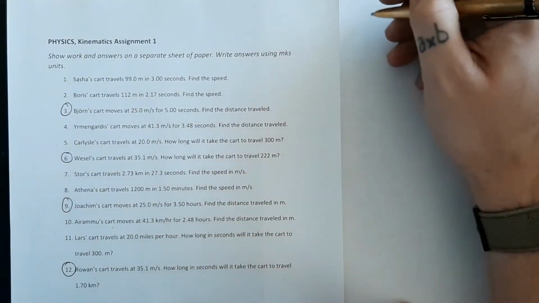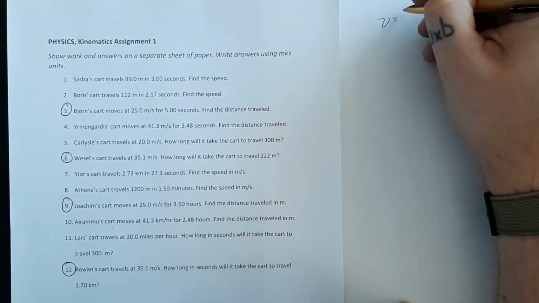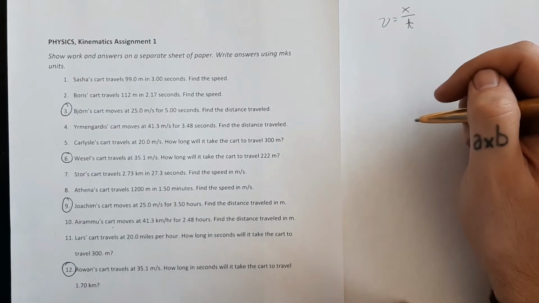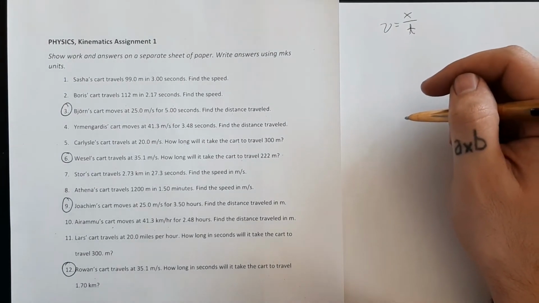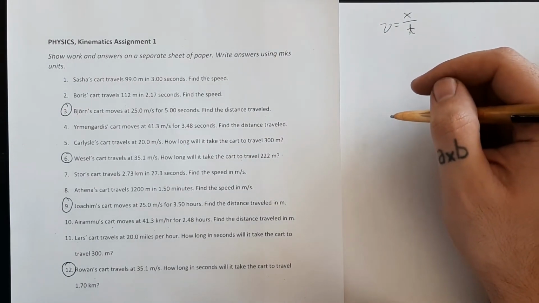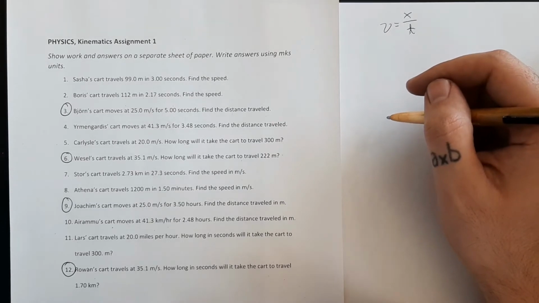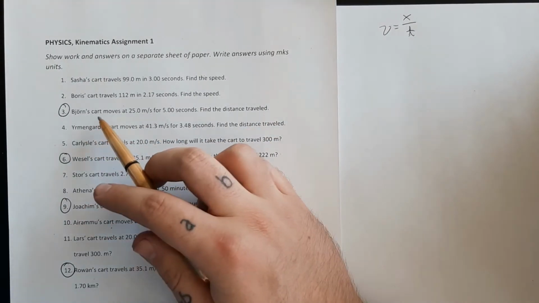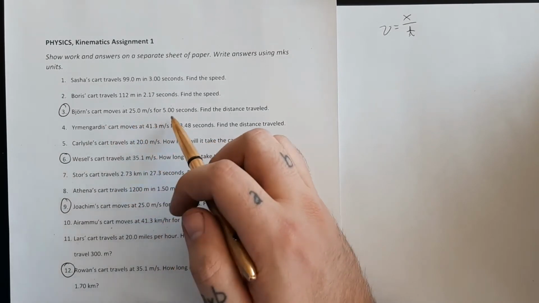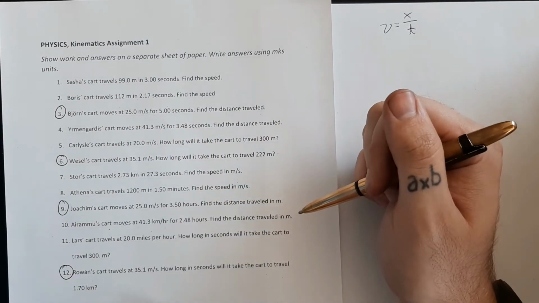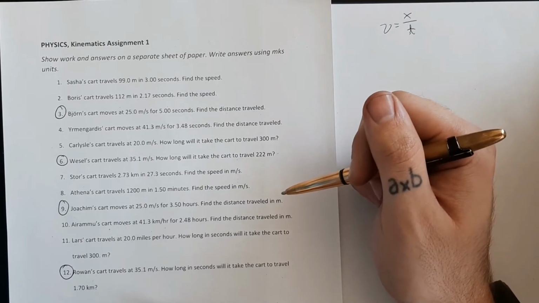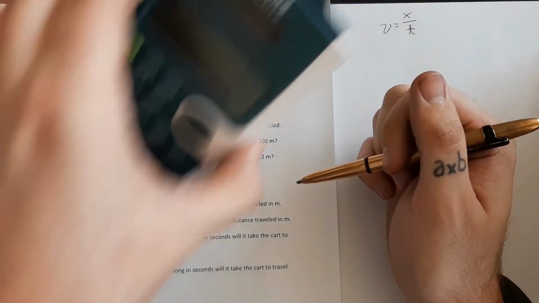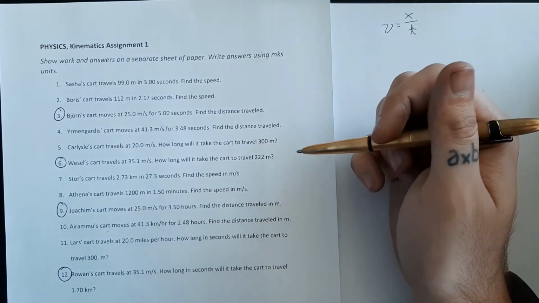All right, so remember so far the only formula we've really dealt with is v equals x over t. Your speed equals distance over time. Okay, so now looking at number 3, let's see what it tells us. Bjorn's cart moves at 25 meters per second for 5 seconds. Find the distance traveled. Now we could just do this in our head, but we're not gonna. We're gonna go through the process because that's just a healthy way to do things.